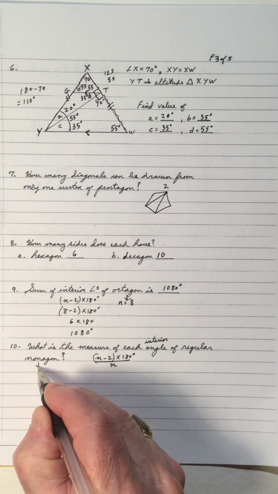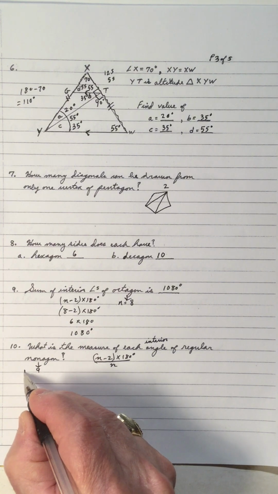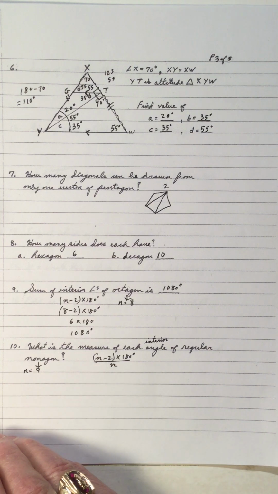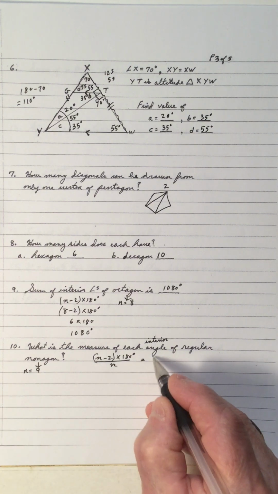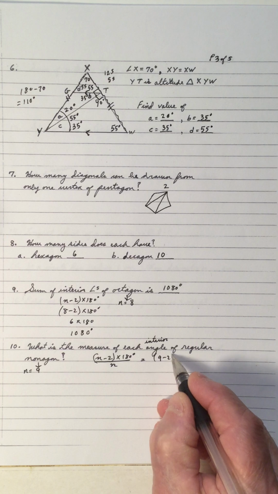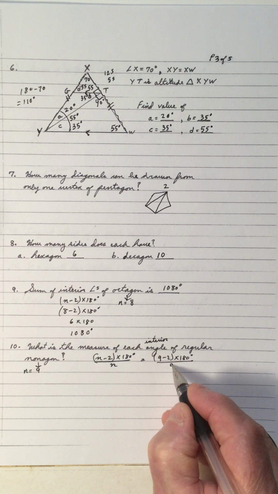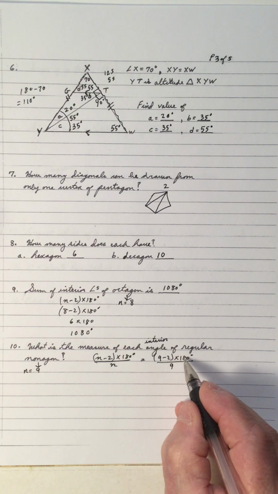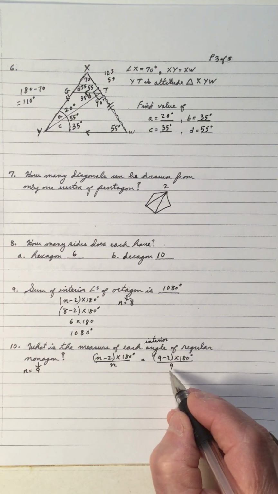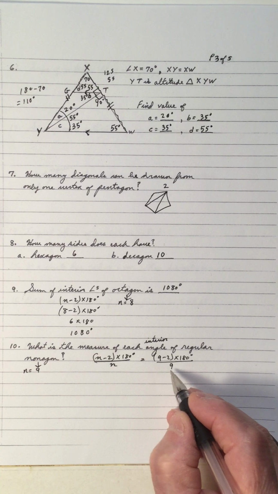And a nonagon has 9 sides, so n is equal to 9. So if I sub 9 in right there, and I sub 9 in again, the top is the sum of the angles, and dividing by 9 gives you the measure of each one.